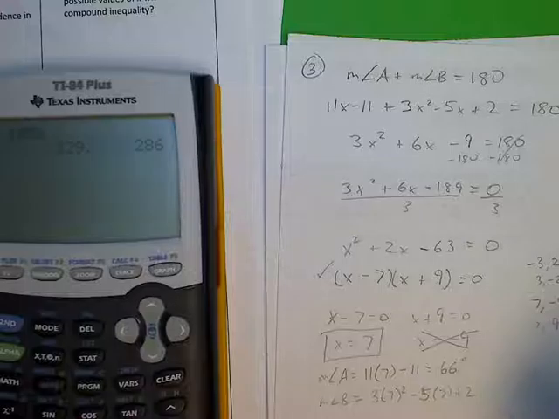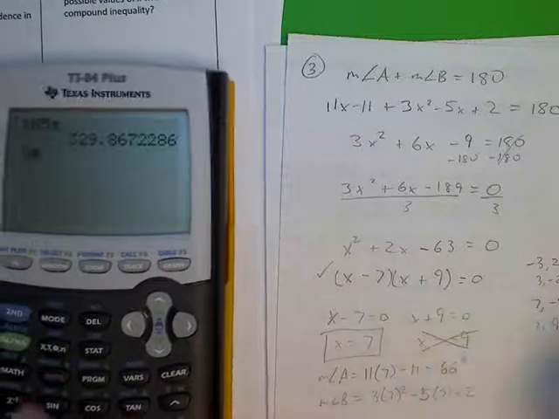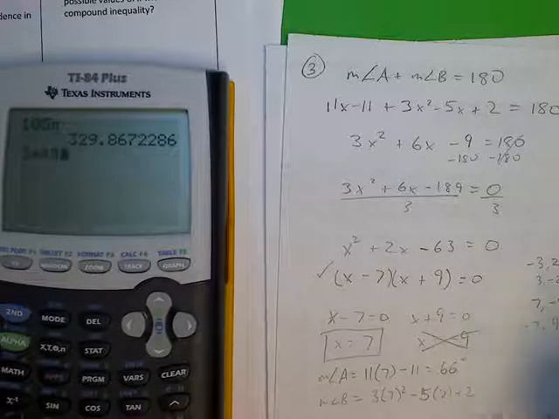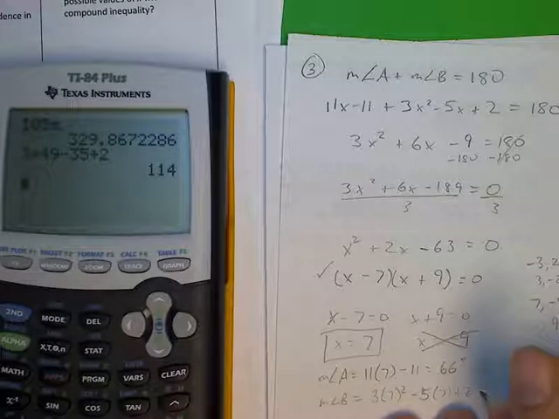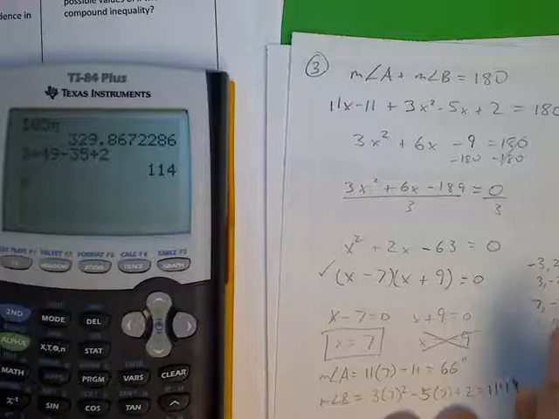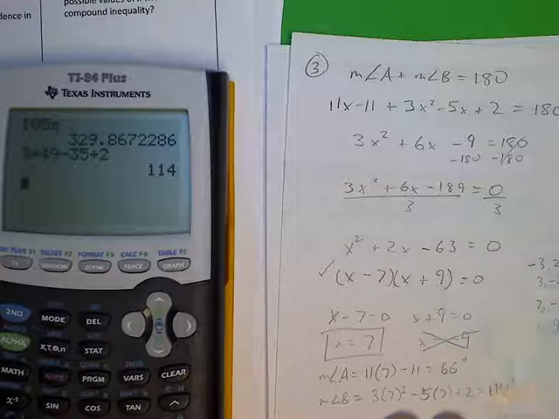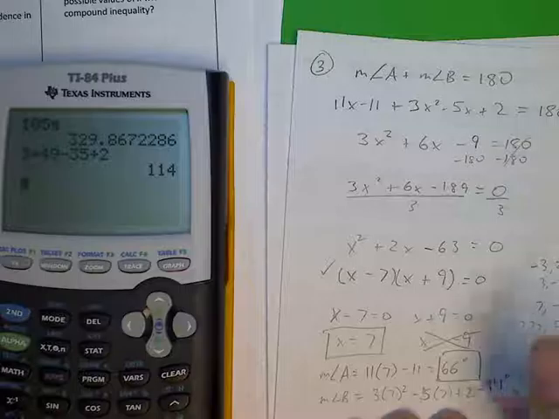I'll borrow my trusty calculator. So that's 3 times 49 minus 35 plus 2 equals 114. Do those add up to 180? Yes, they do. So there are my two answers.